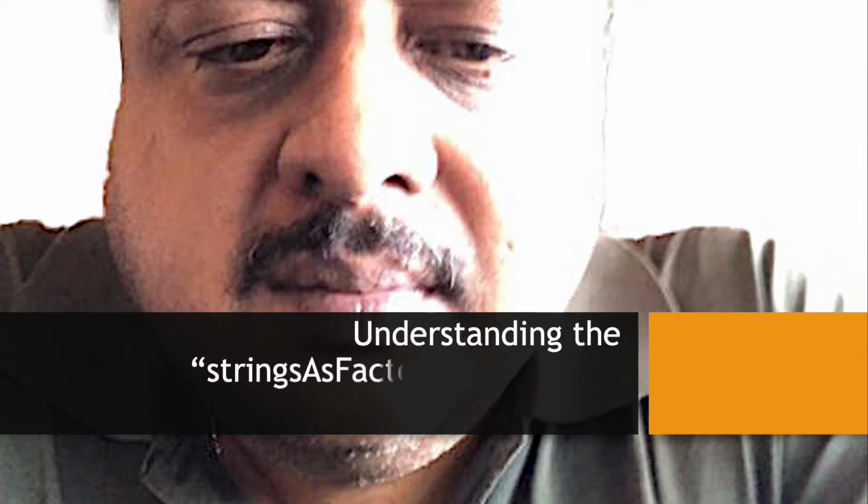In the last video, we saw that when we created the data frame, we set the parameter stringsAsFactors equal to false. As a result, the columns which were of string type were treated as character variables. We verified that by checking the structure of the data frame using the str command, and we saw that those columns which are of string type were marked as chr. Now we will see what happens when we set the parameter stringsAsFactors equal to true.